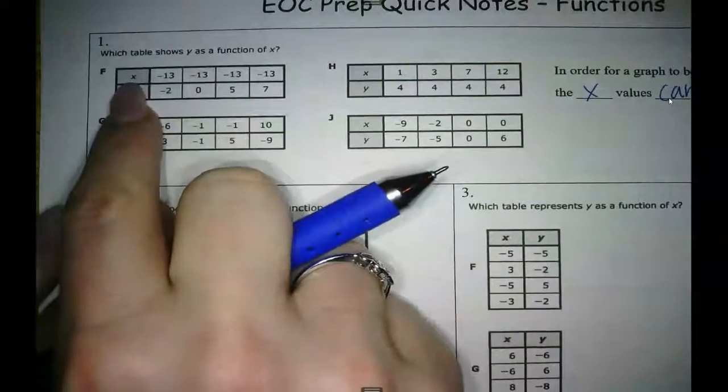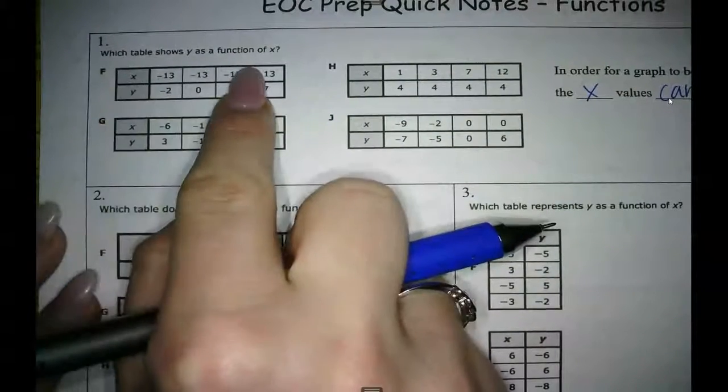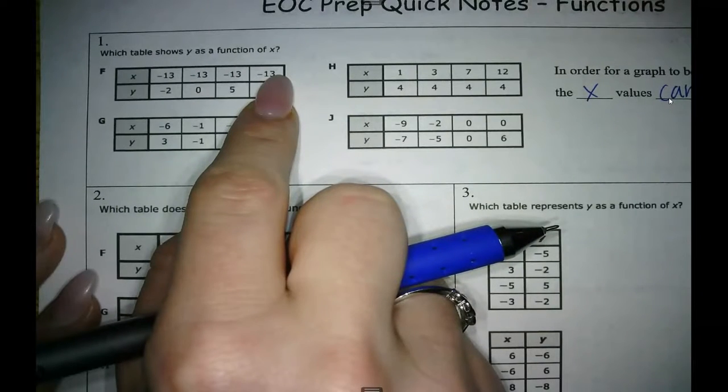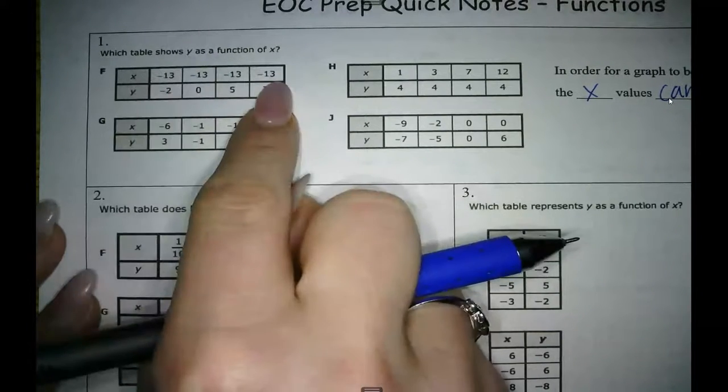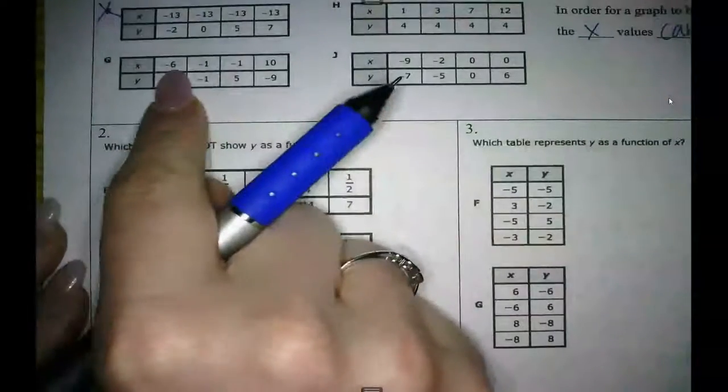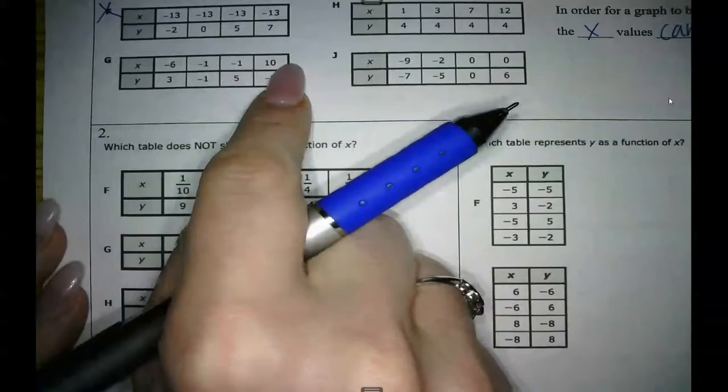So if we're given a table, go to the x column, and if any of these numbers are the same, then it's not a function. So you can see this is all negative 13. Those are all the same. It's not a function. All right, we got negative 6, negative 1, negative 1, 10.